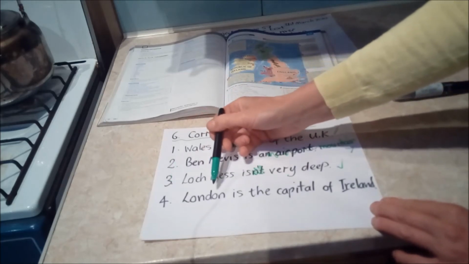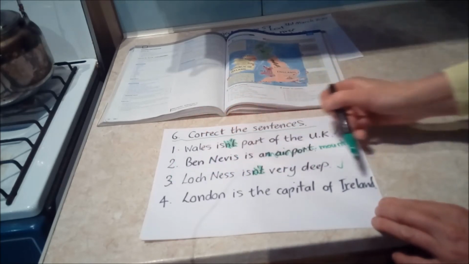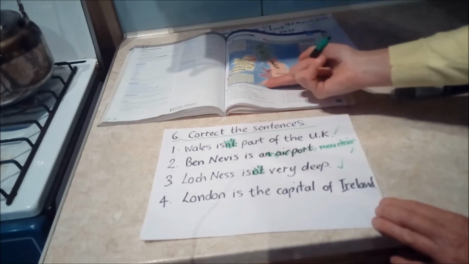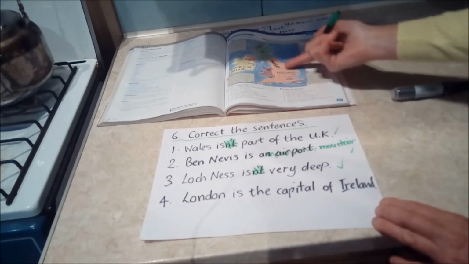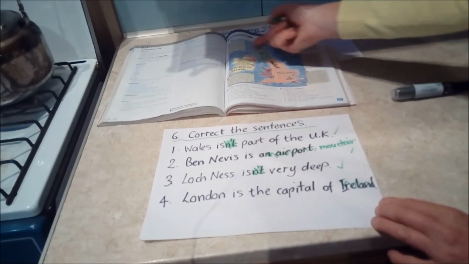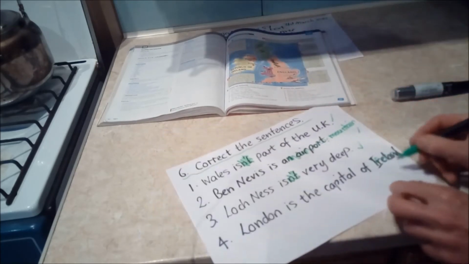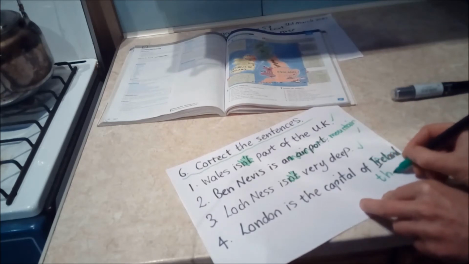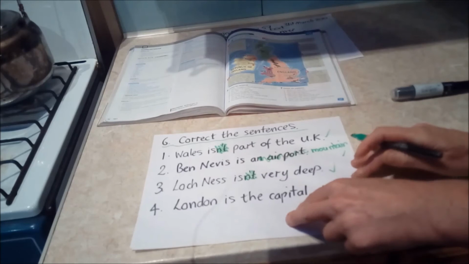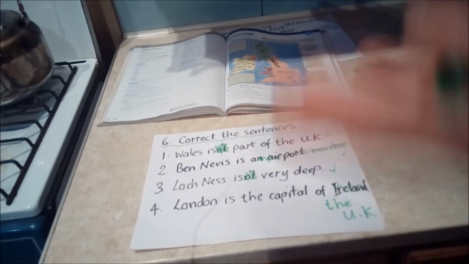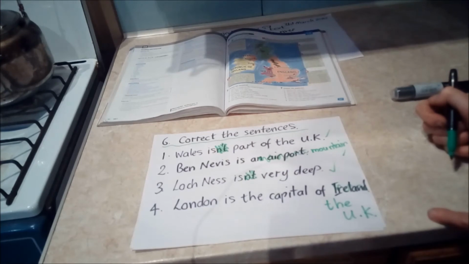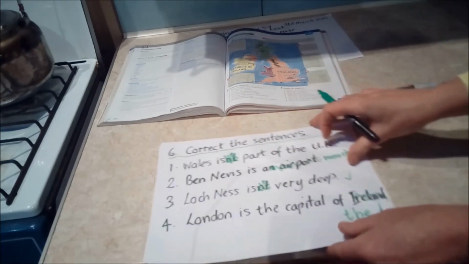Number 4, London is the capital of Ireland. Ireland? No, this orange part here, on this map, shows the UK. It's the capital of the whole of the UK. Like Madrid is the capital of the whole of Spain. London is the capital of the UK.